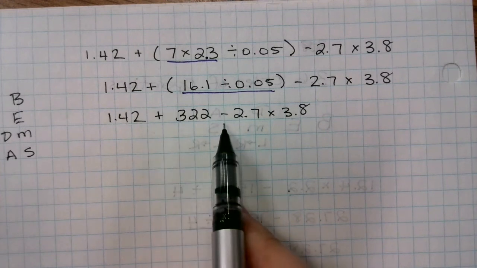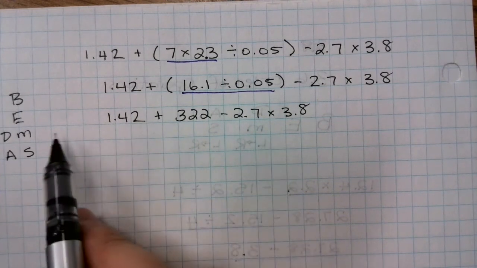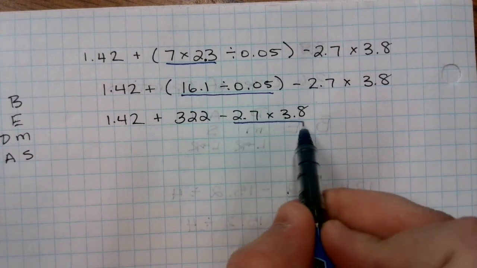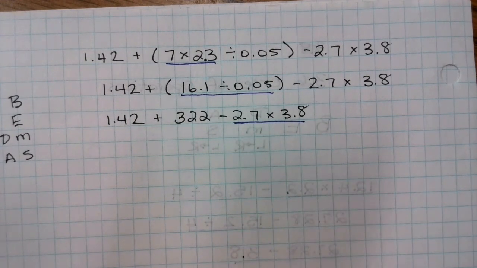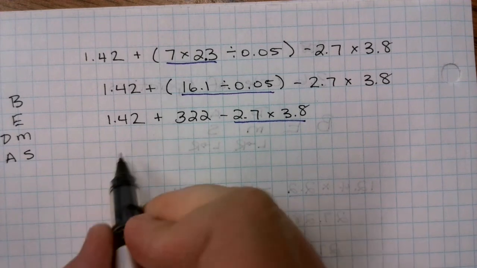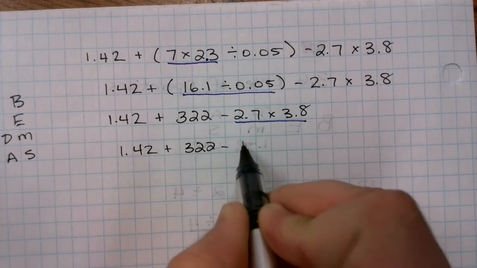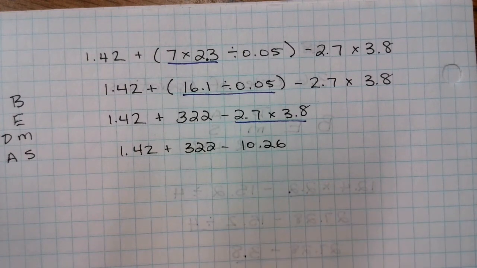Addition, subtraction, and multiplication. Because multiplication is above addition and subtraction, I can do that operation first. And I get 1.42 plus 322 minus 10.26.